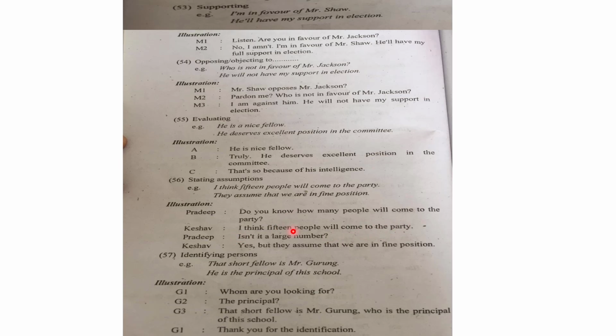So it's basically assuming, right? He does not yet know, but he's basing his assumption obviously upon something. Pradeep asks, isn't it a large number? Keshav says, yes, but they assume that we are in a fine position. So they are basing their assumption upon their fine position.